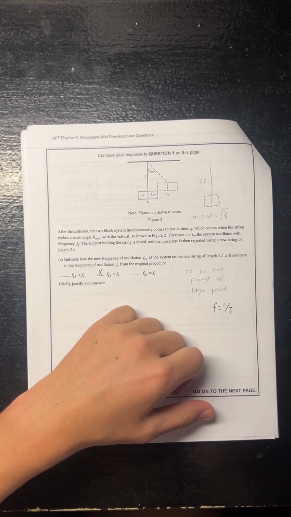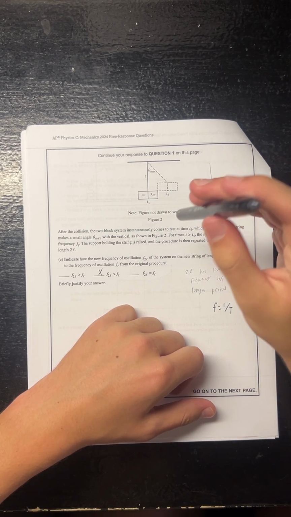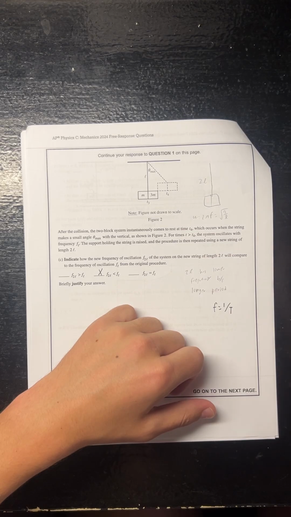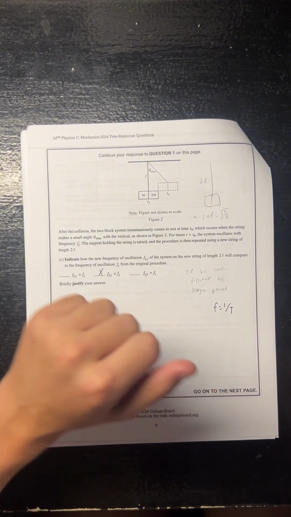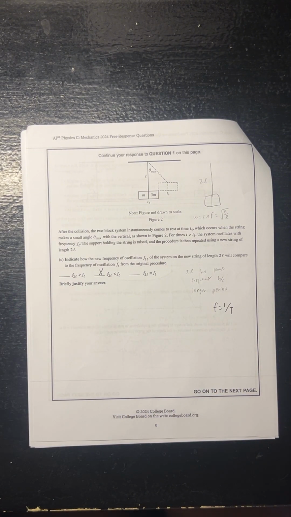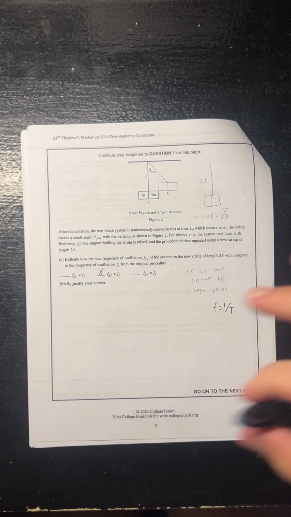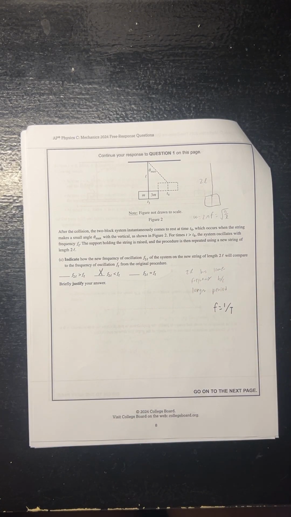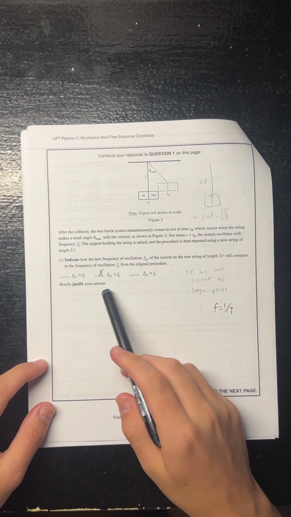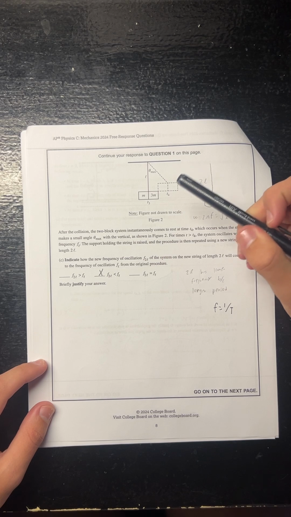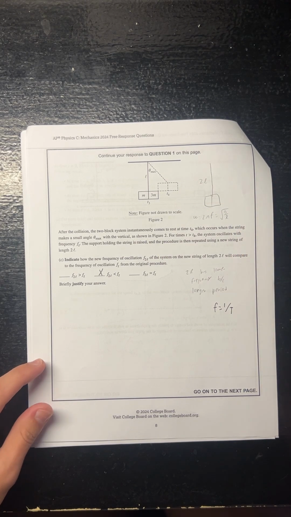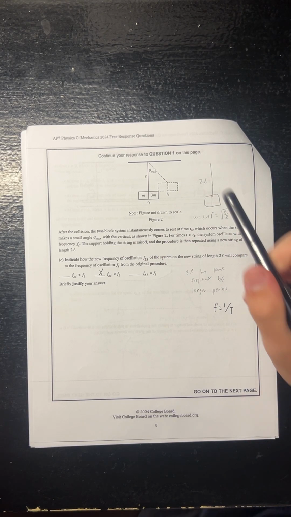A longer length has a longer period, and frequency is inversely proportional to period. So if it has a longer period, then it has a lower frequency, because frequency is how many times it swings back and forth. So our answer would be the frequency of the longer length pendulum is less than the frequency of the shorter length pendulum. We can do this with a physical demonstration, which I will show.